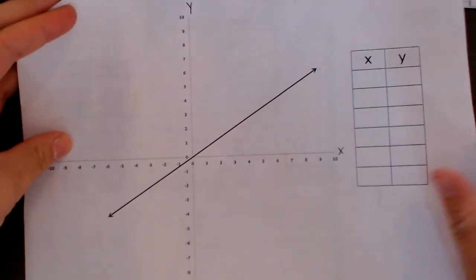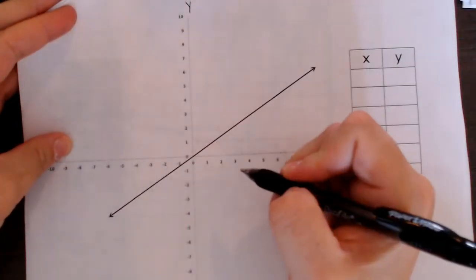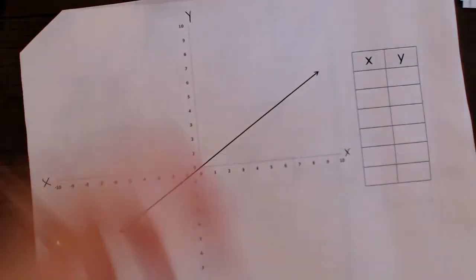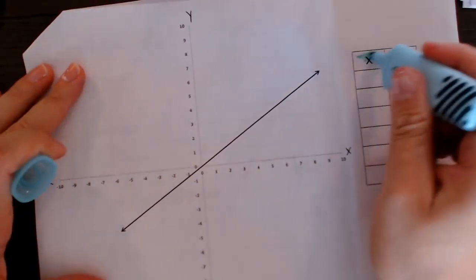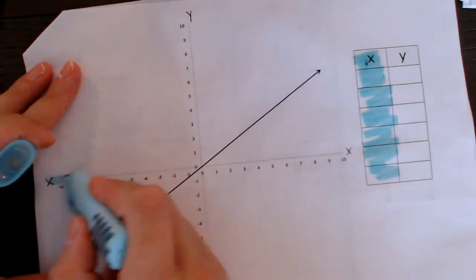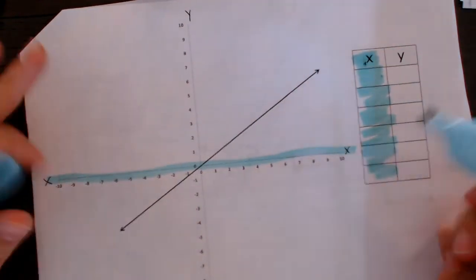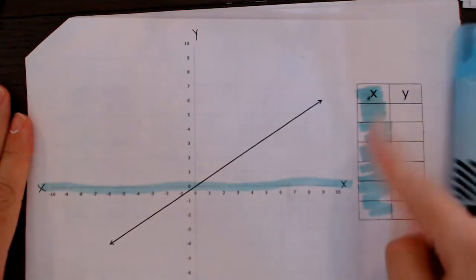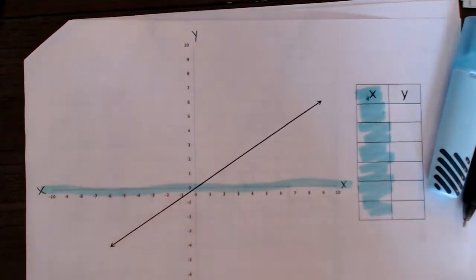So the next one, I'll start you off. Where would I start from here? No, match them up first. I better see you highlighting like crazy today in class. That matches that. That's the same color.